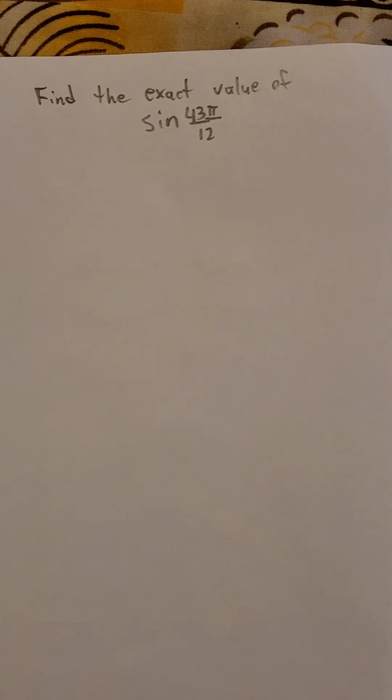Okay, we're going to be finding the exact value of the sine of 43 pi over 12. So 43 pi over 12 is a nasty number to work with. But oddly enough, if we double it, we actually get an easier number to work with. Okay, so that's what we're actually going to do. We're going to use that to our advantage.